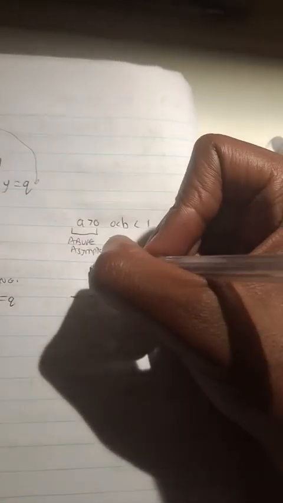Another situation is when a is greater than 0 but b is between 0 and 1. Then once again, since a is greater than 0, the function is still above the asymptote, but the only difference is that it is not increasing.